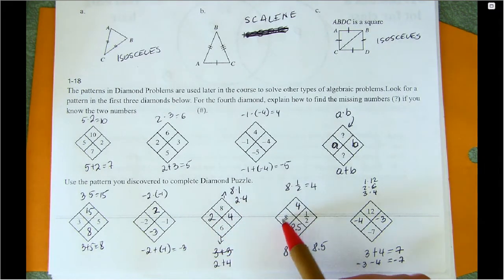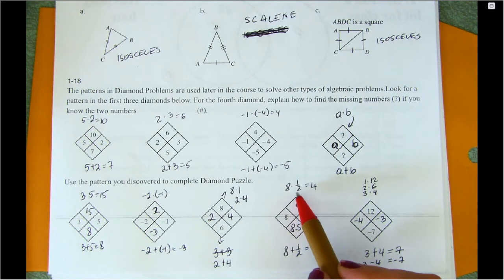Okay, 8 and a half. So 8 plus a half is 8.5. And 8 times a half is 4, because it's really asking you, if you multiply something by half, that means what's half of 8?